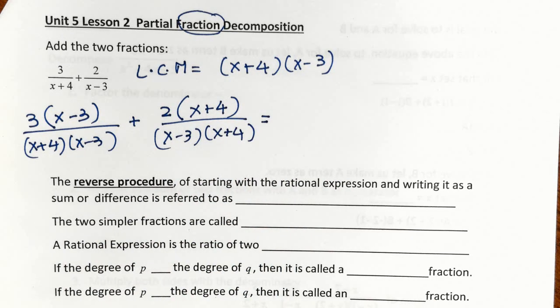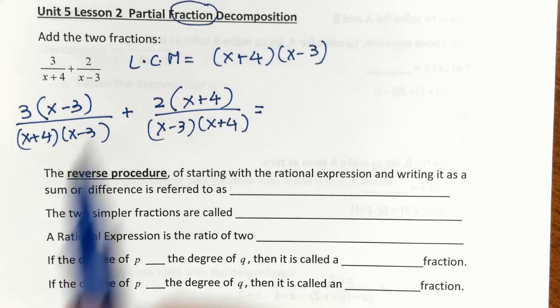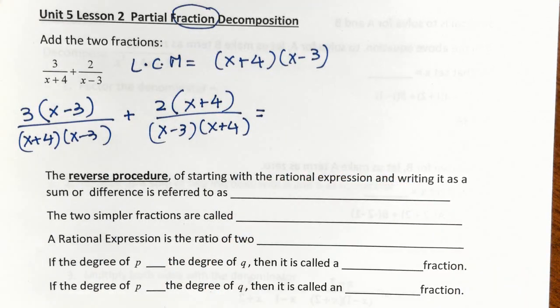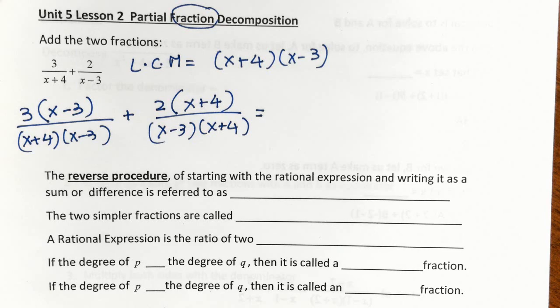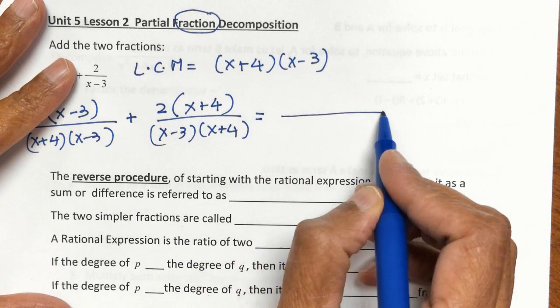Everybody okay with the first step? Writing out the LCM and then making sure you get that LCM. Okay, keep going. You have to rewrite it as only one expression because you're adding. I want only one rational expression as the final answer, so go ahead and tell me what you get. Now it's just a matter of adding it and simplifying the numerator.